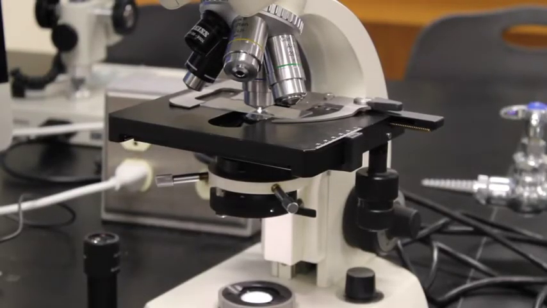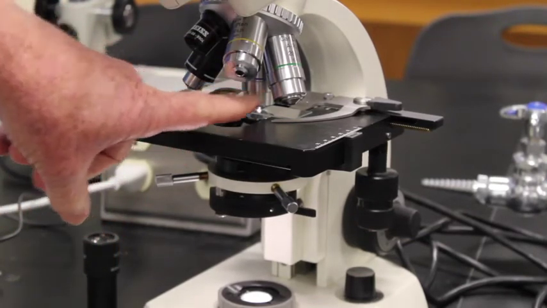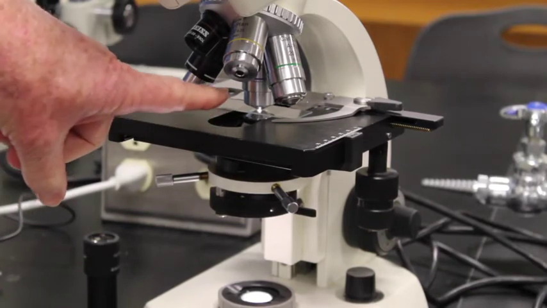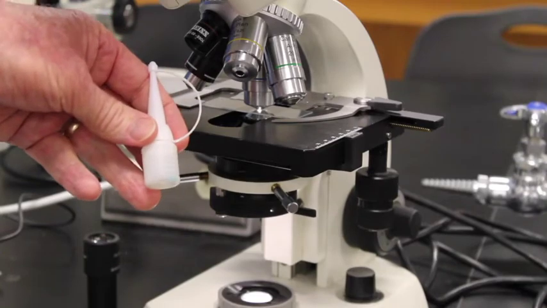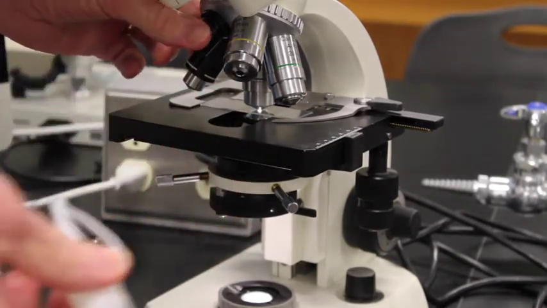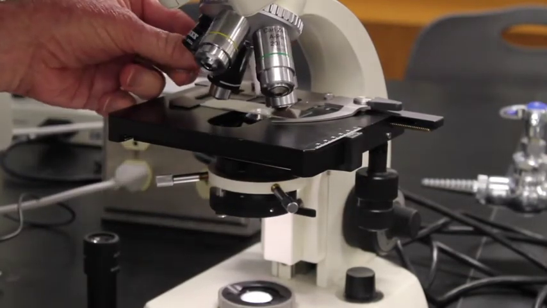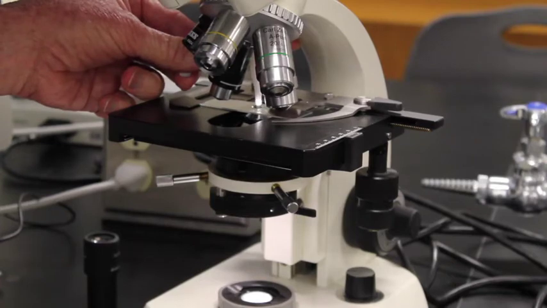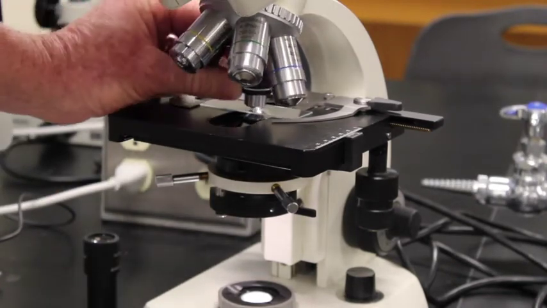To go under oil on the microscope, what I'm going to do is swivel halfway between my 40x and my 100x, put a drop of oil directly on the microscope slide, then swivel in my 100x. This is my oil. I'll open my bottle, swivel this halfway between those two, and then put a drop right on the microscope slide itself. Now I'm going to swivel in the 100x.